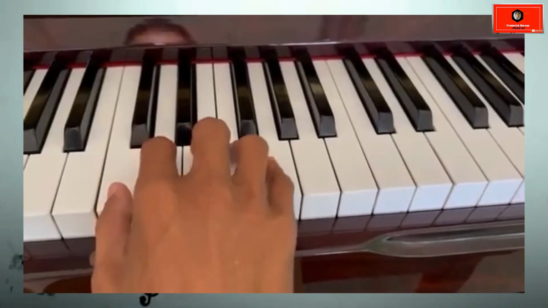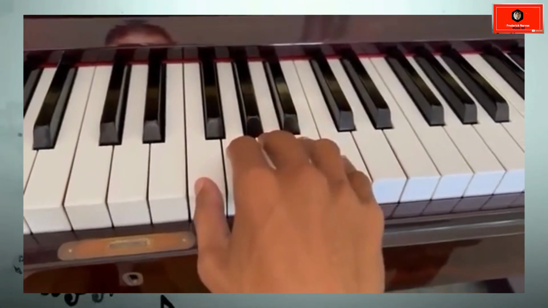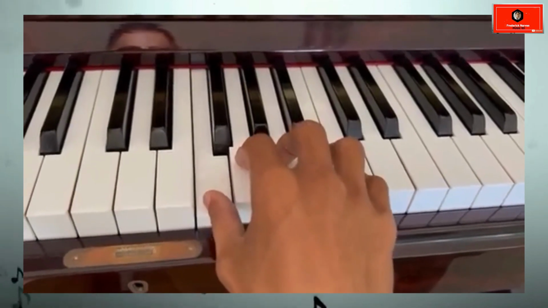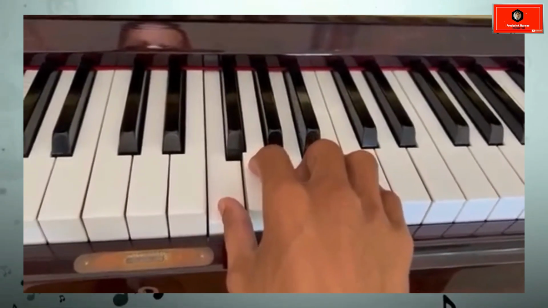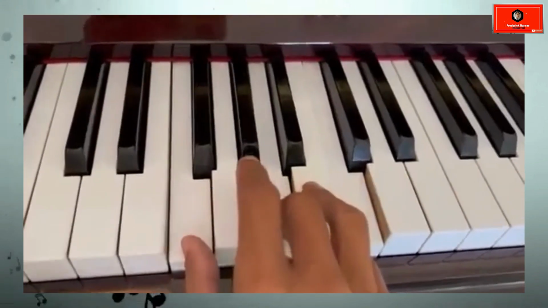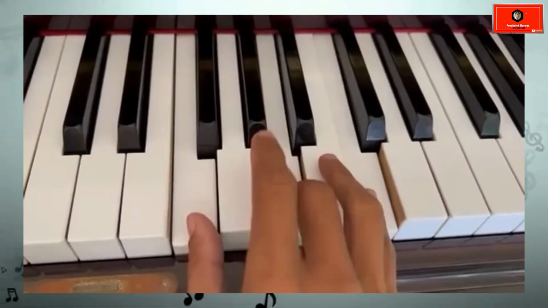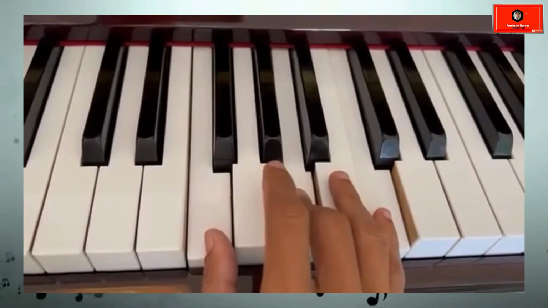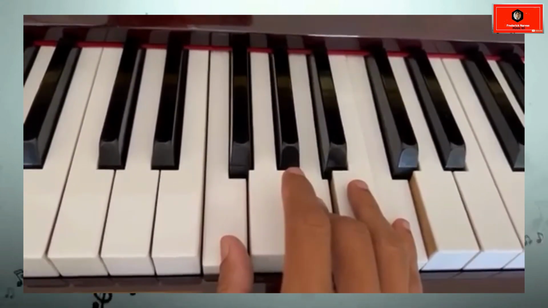Let me show how it is played on the piano. F, A, C. F major, root position.